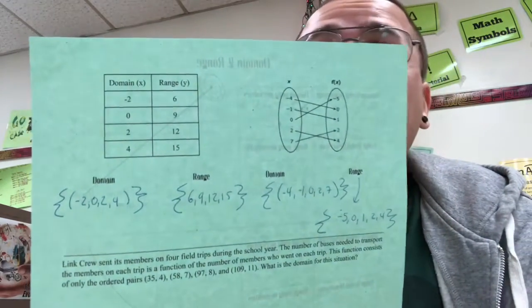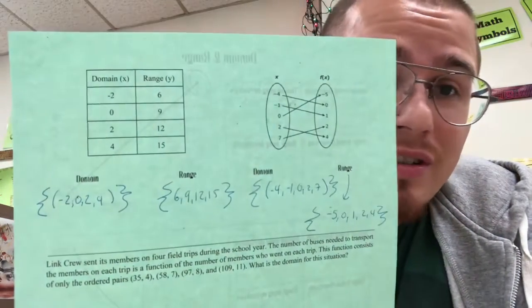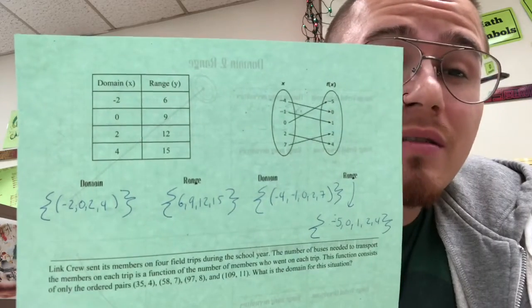So these are functions that are not lines. They're just a collection of points. They're discrete, not continuous.